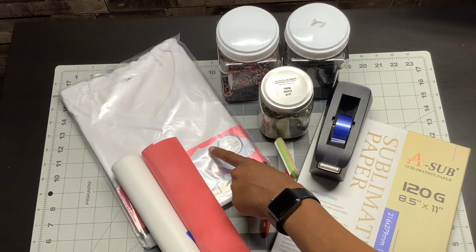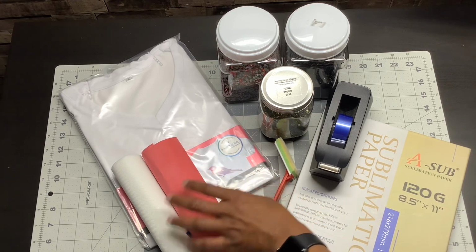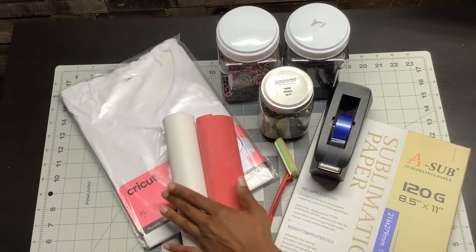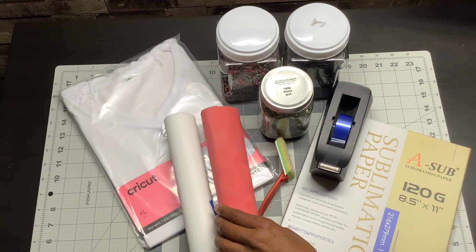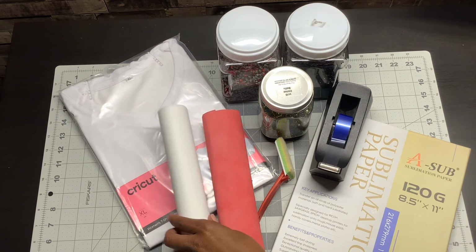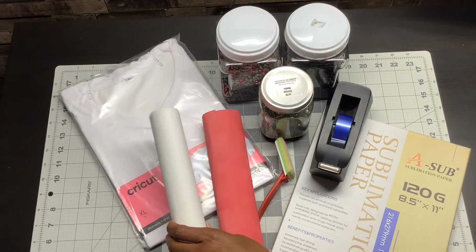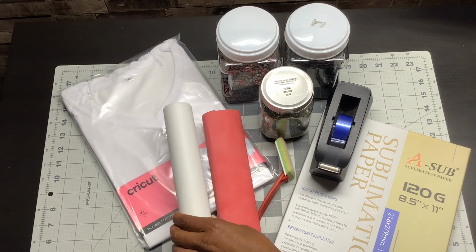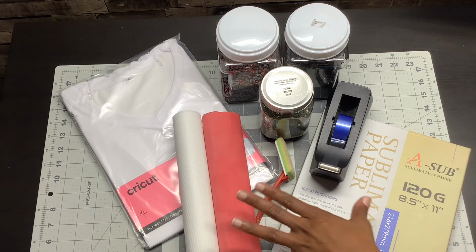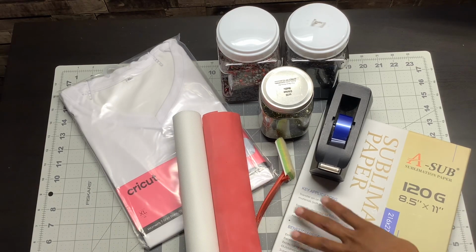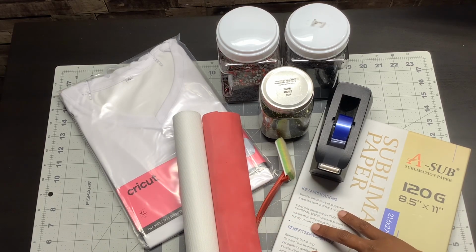I used a 100% polyester Cricut brand t-shirt. I used rhinestone flock that I purchased from Heat Transfer Warehouse, and I used Hotfix rhinestone transfer tape that I purchased from Amazon. I will leave the link to all of these supplies in the description box below.